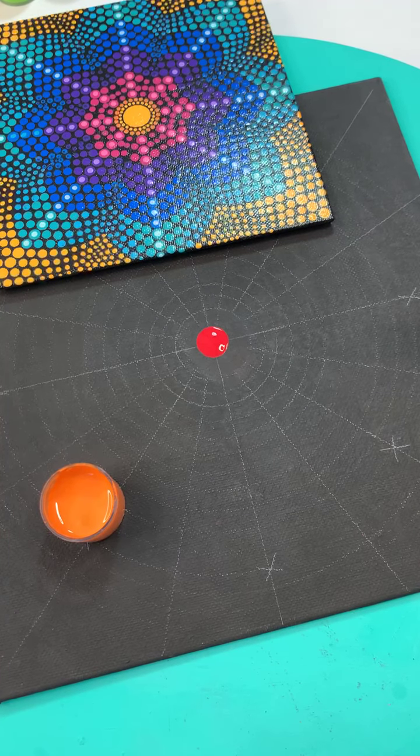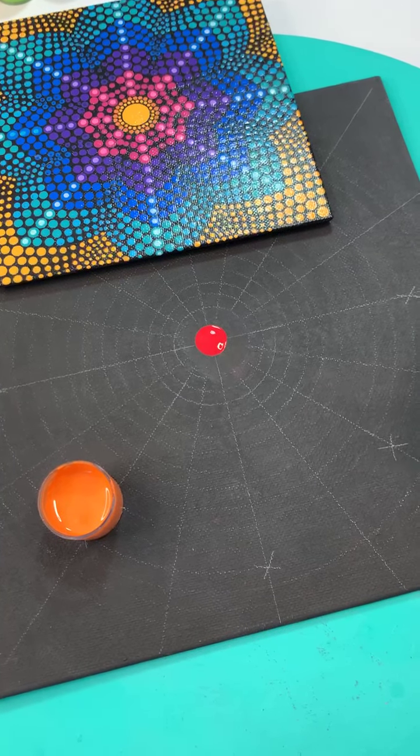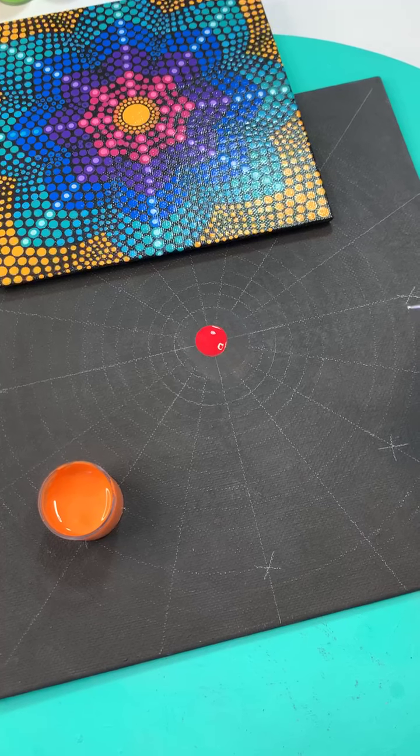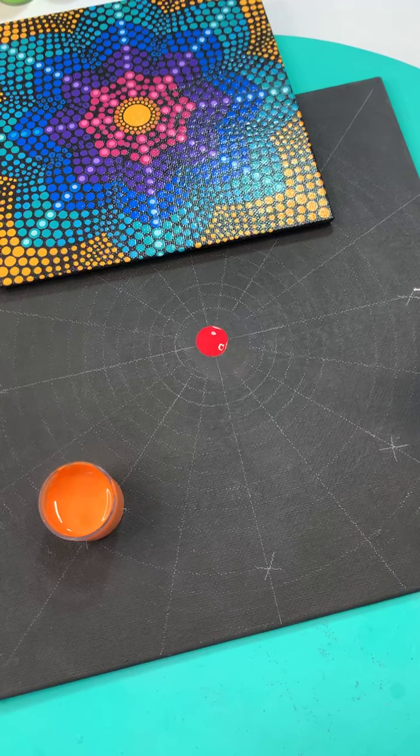Painted a purple background, nice. And 2 purples and a gray. Oh, that's going to be beautiful, Sharon. Hi, Renee. Thanks, Jan.